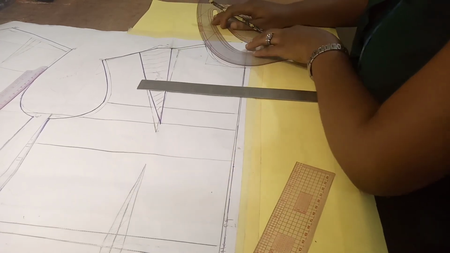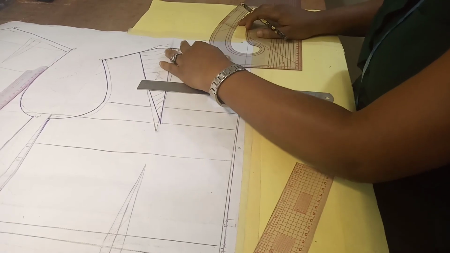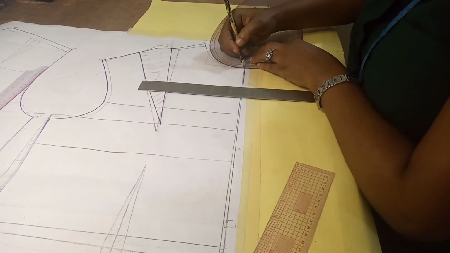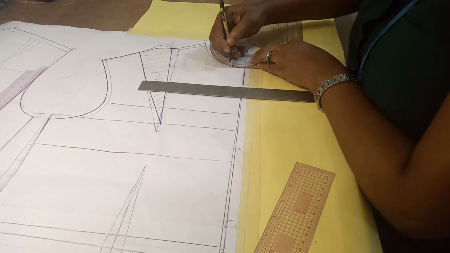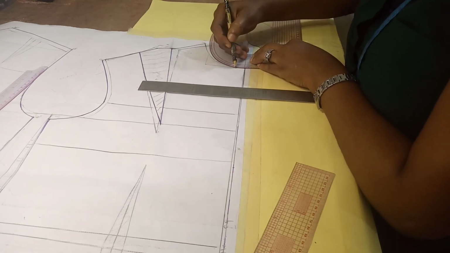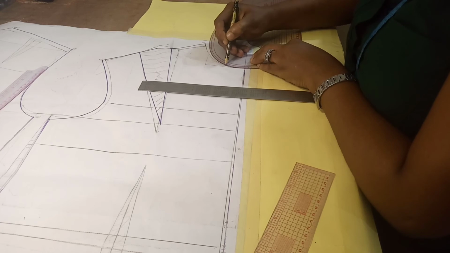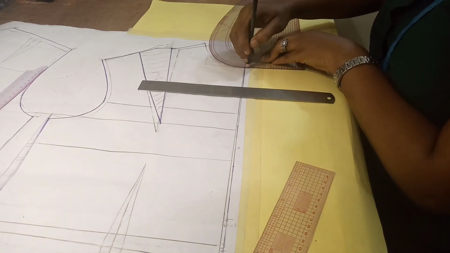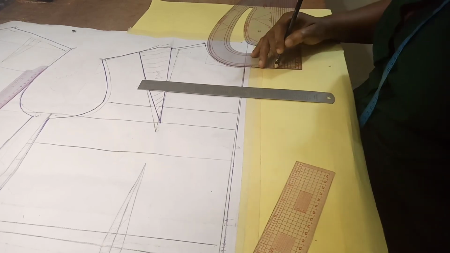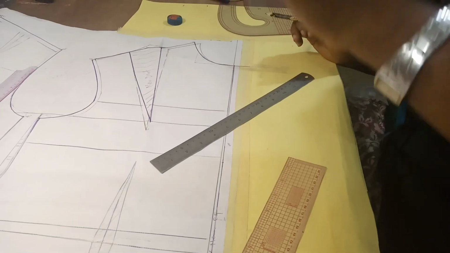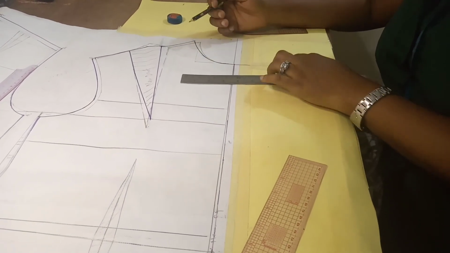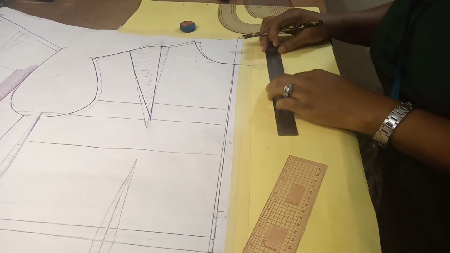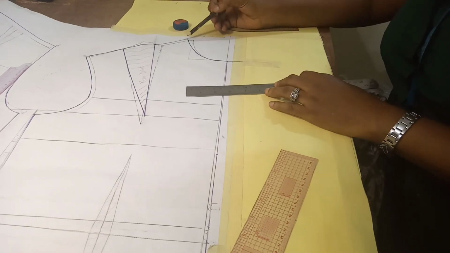Draw it to this point, extend it to the CF. Extend it to the CF, and I have also highlighted it. So this is now a new neckline.